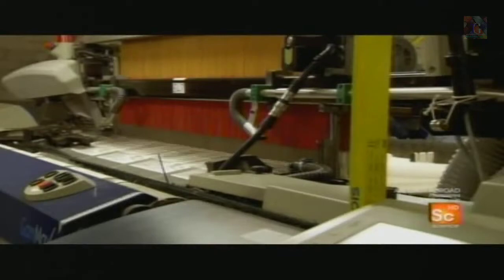Weaving has been around since the early Stone Age. The basic concept hasn't changed, but the speed and sophistication have. Millions of miles of fabric are needed every year to meet consumer demand. It would be impossible to do without the industrial loom.